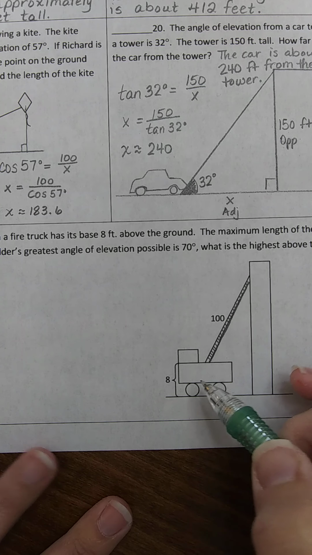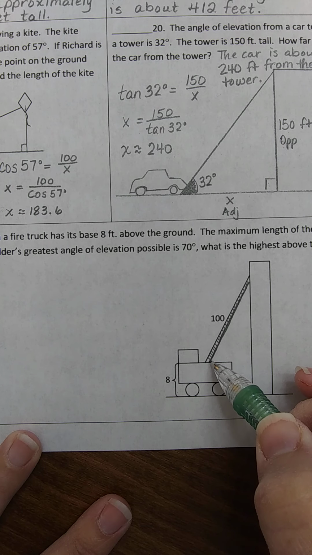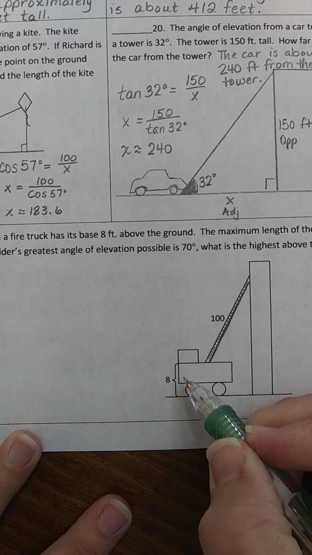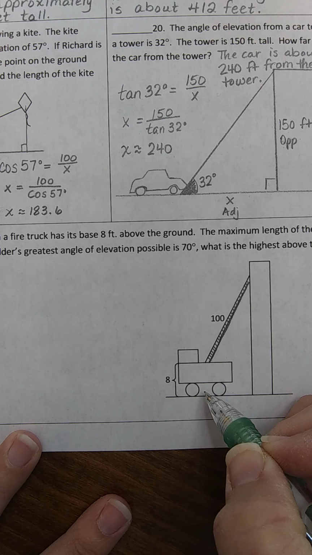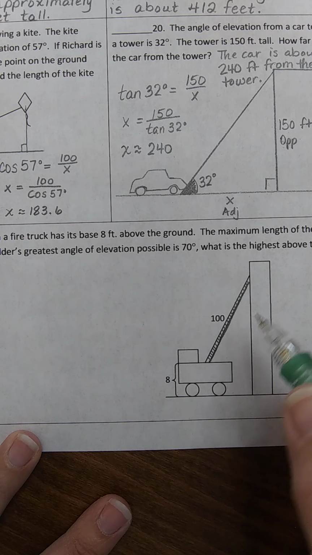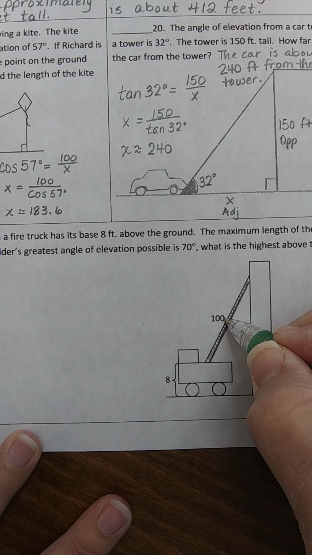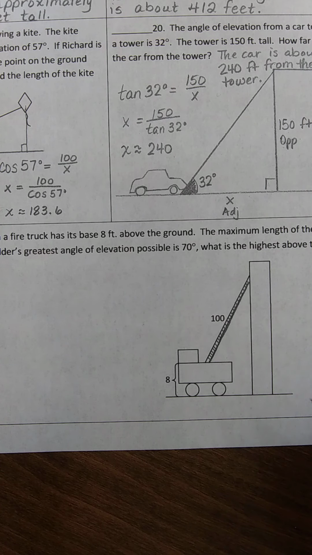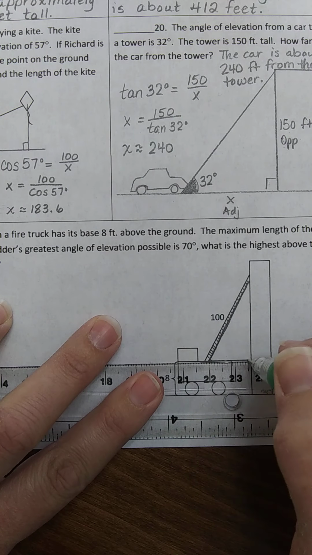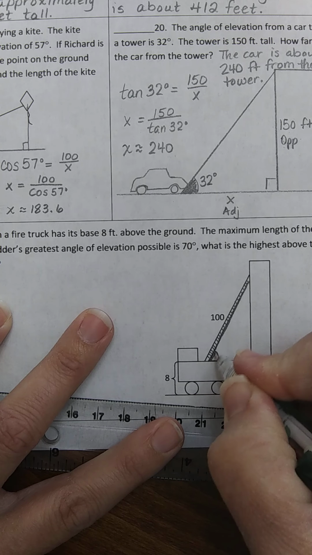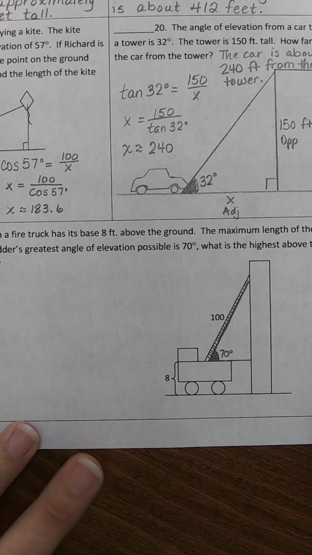The ladder of a fire truck is 8 feet from the base of the ground. So you know how on a fire truck the ladder doesn't come off the ground, the ladder comes off the truck. So it's telling us this distance from the ground to the top of the fire truck where the ladder is 8 feet. The maximum length of the ladder is 100 feet. So the length of the ladder can go up to 100 feet. And the ladder's greatest angle of elevation, so where the ladder meets the truck, this angle right here, that greatest angle is 70 degrees. What is the highest above the ground that it can reach?